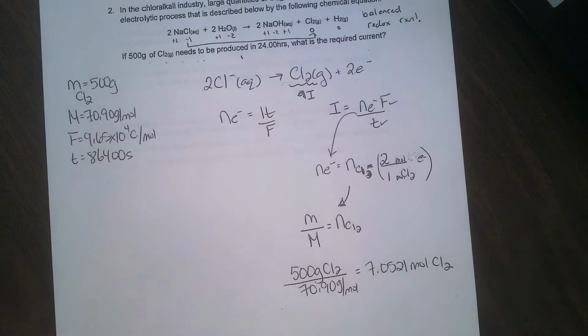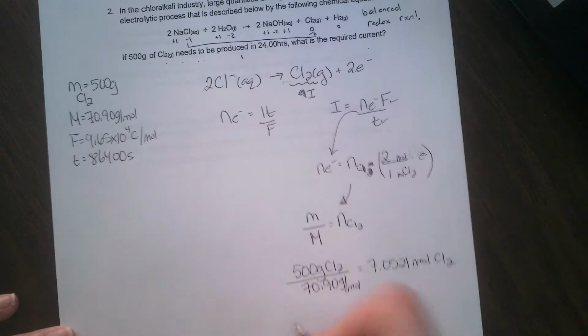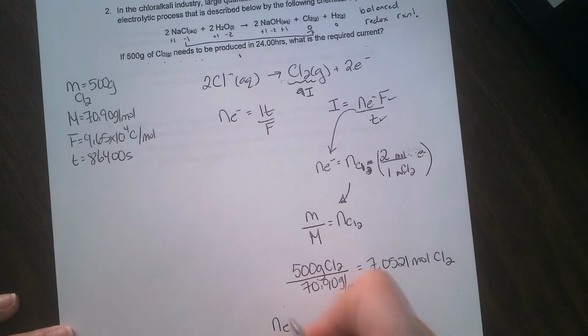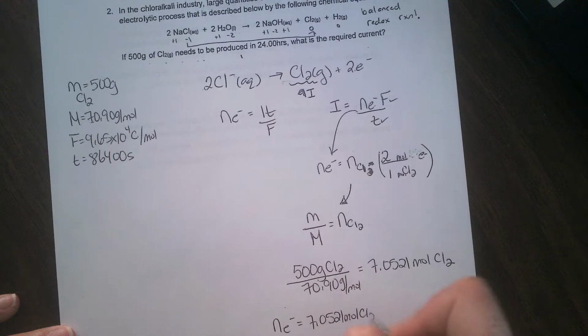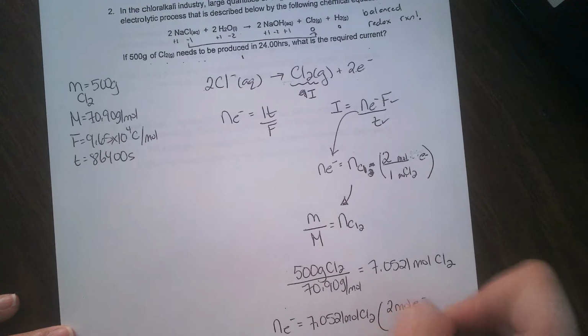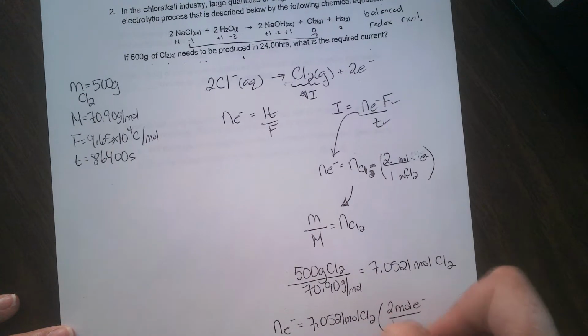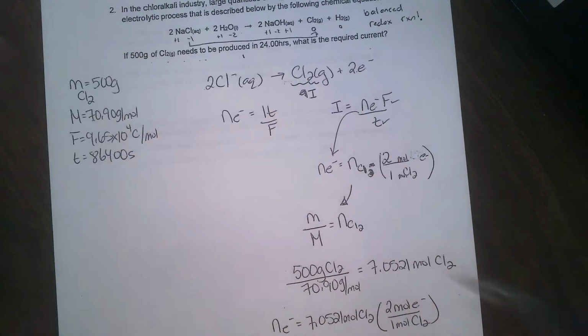Now that I have moles of Cl2, I can do this piece here. I can go moles of electrons is equal to 7.0521 moles of Cl2 multiplied by 2 moles of electrons for every 1 mole of Cl2. That's the stoichiometric part, right? Moles to moles talk.